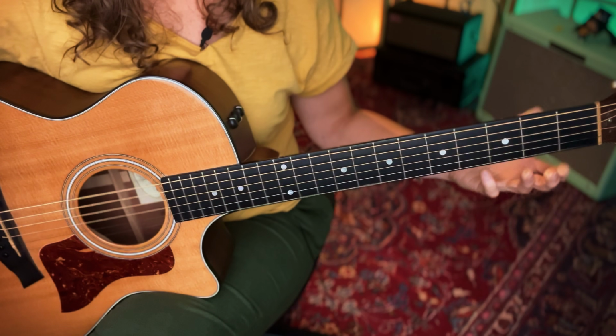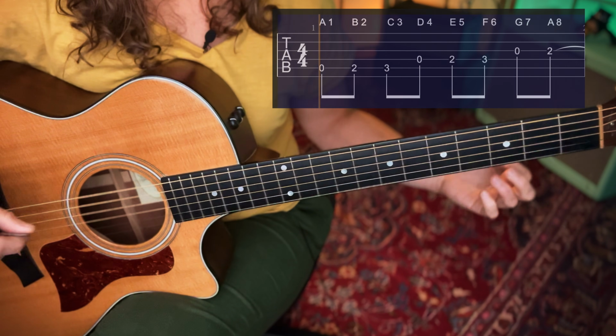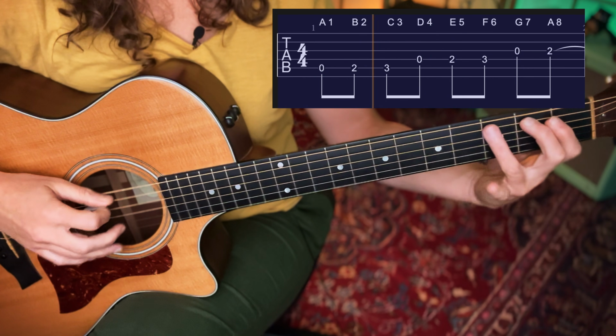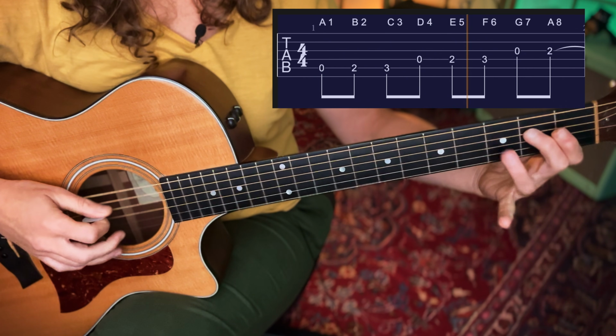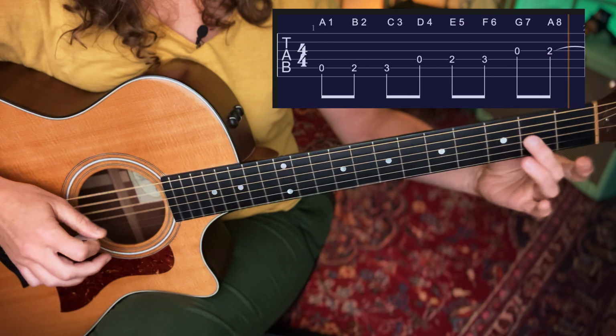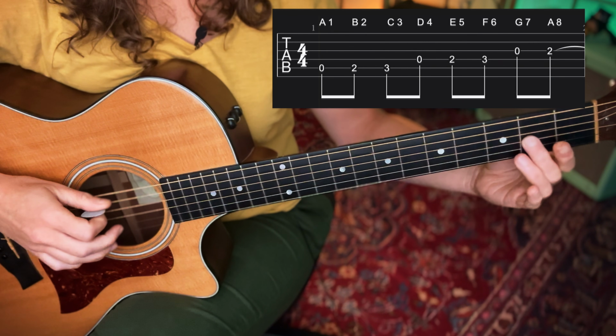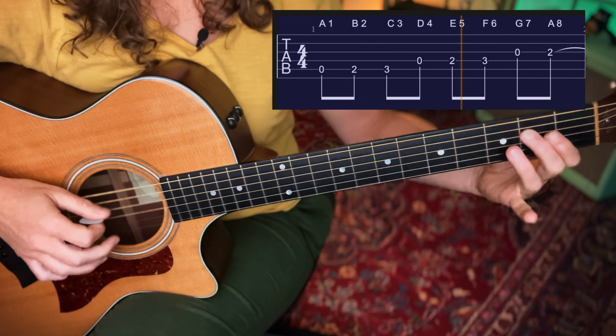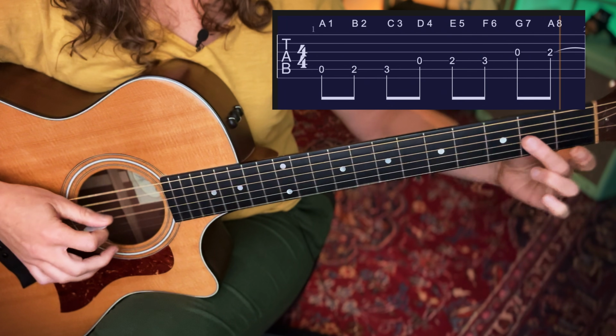The related scale, the A natural minor scale, consists of A, B, C, D, E, F, G, A. Again, 1 to 8.